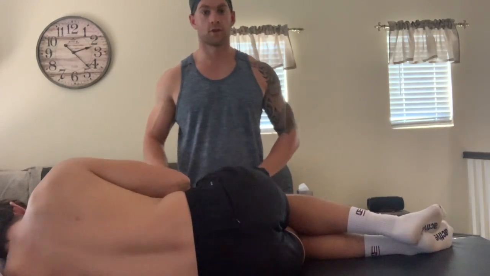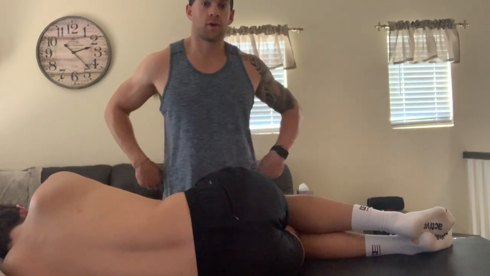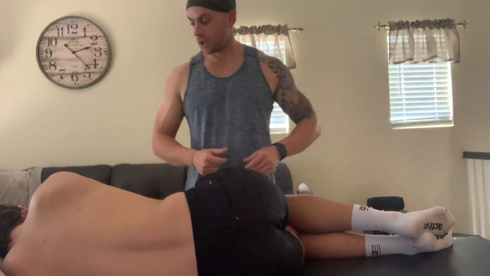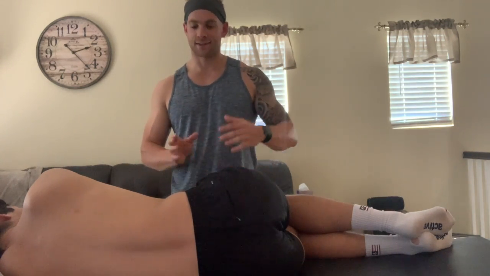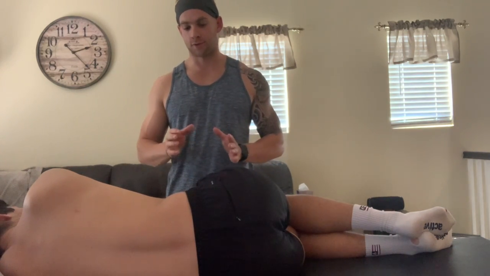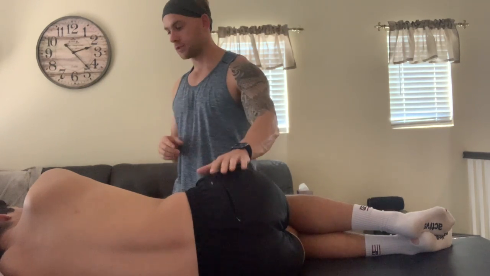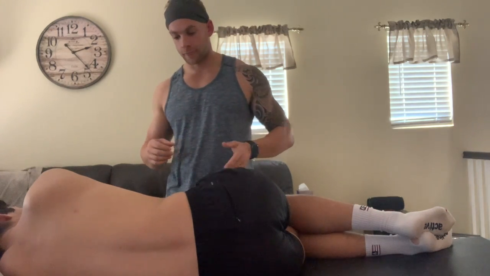So for this video, we're going to be looking at starting with posterior innominate rotation mobility. And for this, we're just assessing how well the innominate can posteriorly rotate and looking for any sort of symptom response. So Josh, for this video, we're gonna be testing how well your pelvis can move kind of on each other since it has two halves. So we're just gonna be looking at this right half right now. And we're gonna test how well it can posteriorly rotate.